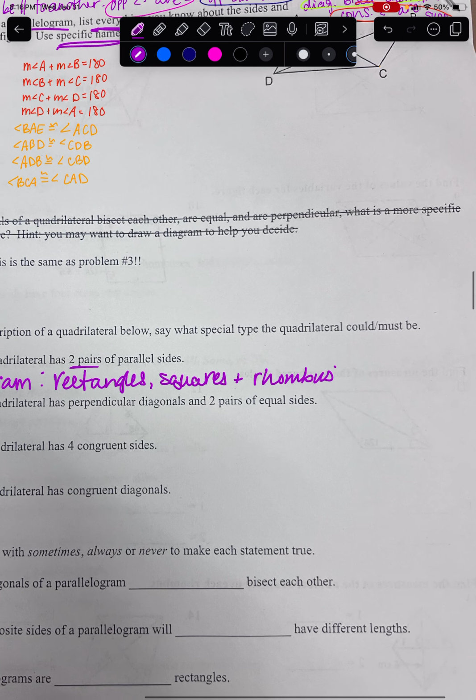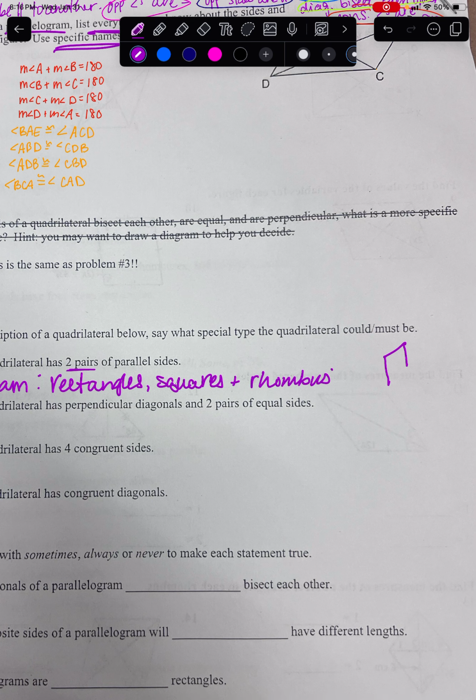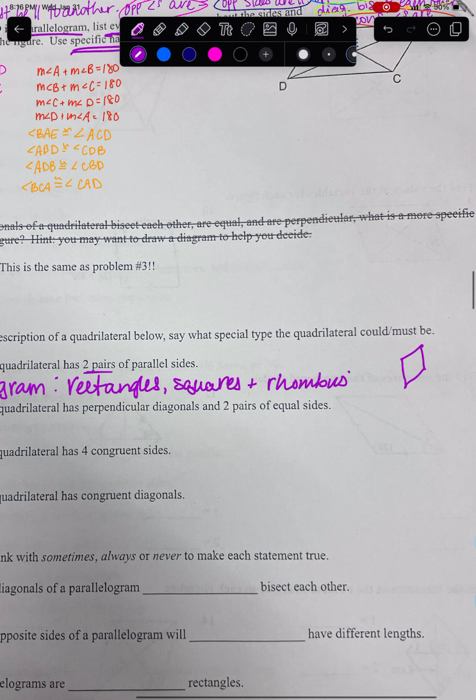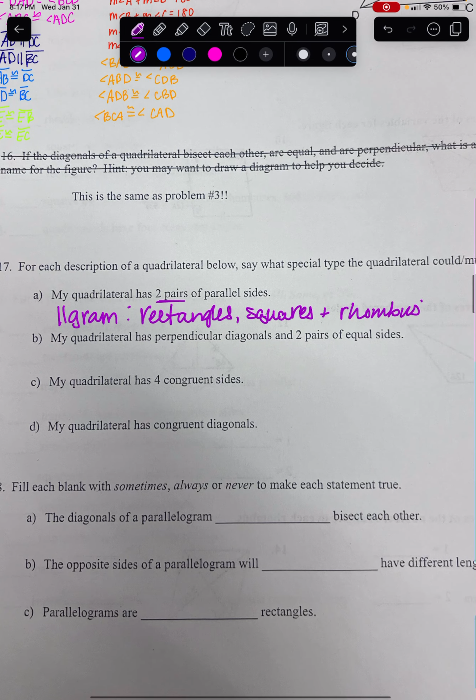Notice that it can't be a kite, because these run into each other, these run into each other. Those could eventually run into each other. It also wouldn't be a trapezoid, because these will run into each other. There's not two pairs. My quadrilateral has perpendicular diagonals and two pairs of equal sides. Well, let's think about who has perpendicular diagonals.